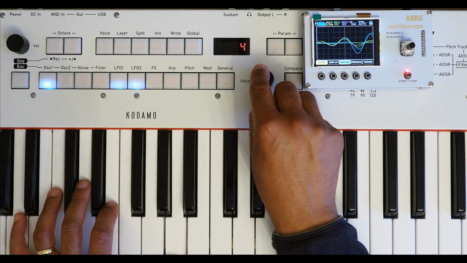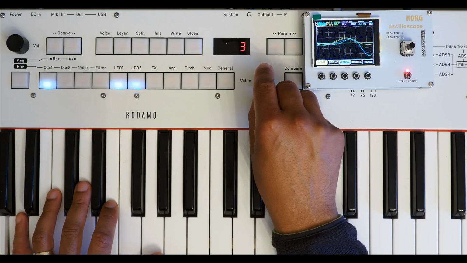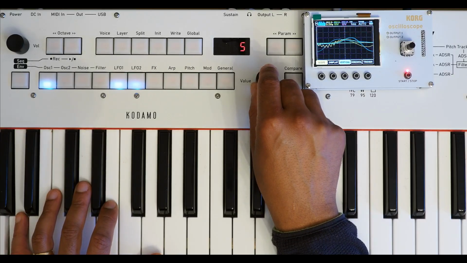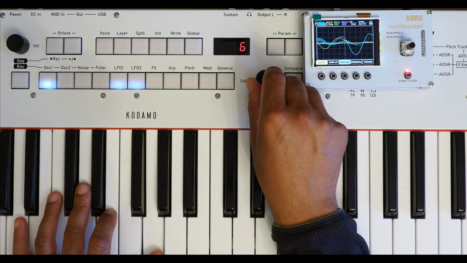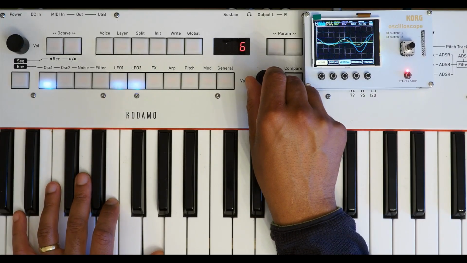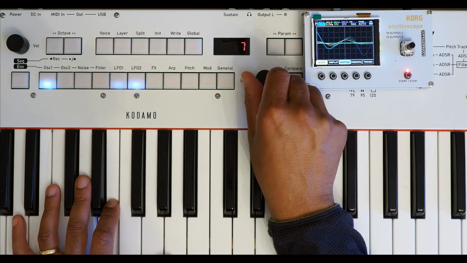Changing this parameter, manipulating it, modulating it, as I say, is really characteristic and characterful of the Mask1.